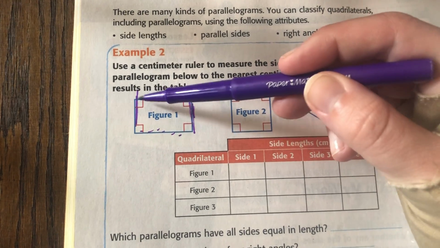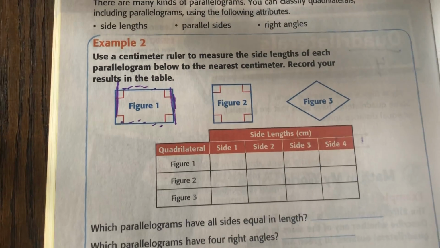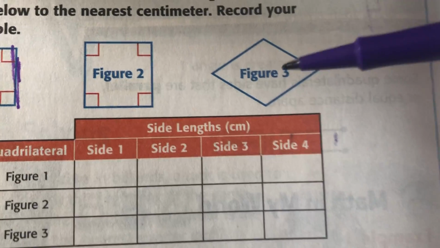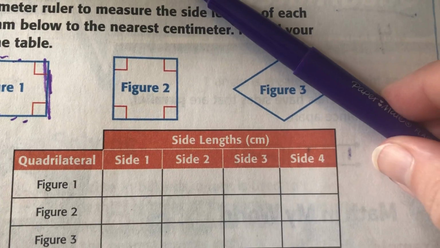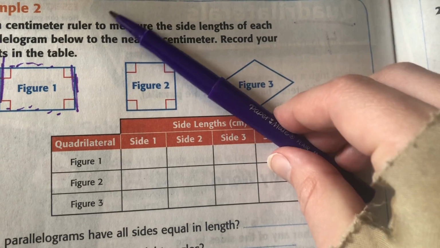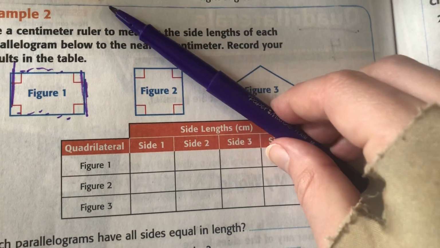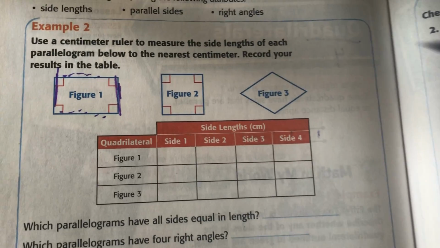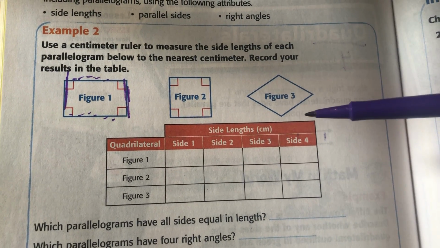And then this one is parallel to this one, so that's a second pair of parallel sides. Now these sides are diagonal, but they're still parallel. If this side went forever this way, and this side went forever this way, they are the same distance apart. And so they're parallel as well.